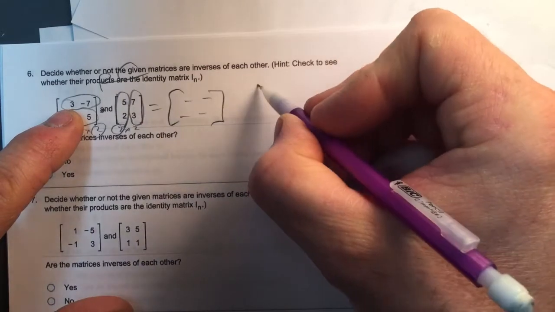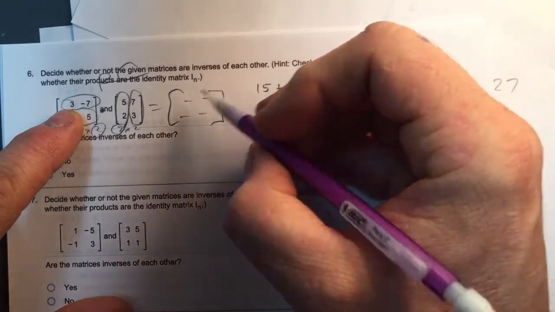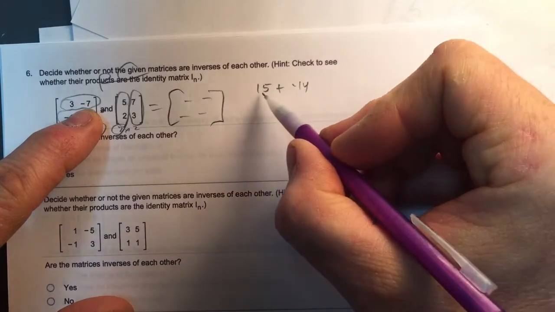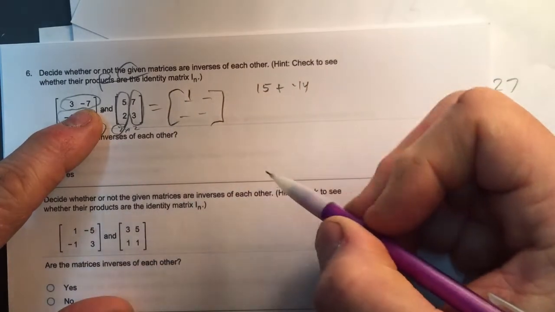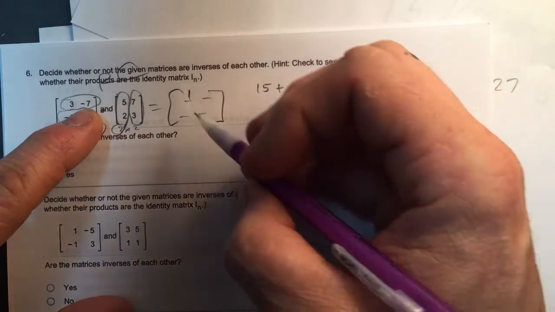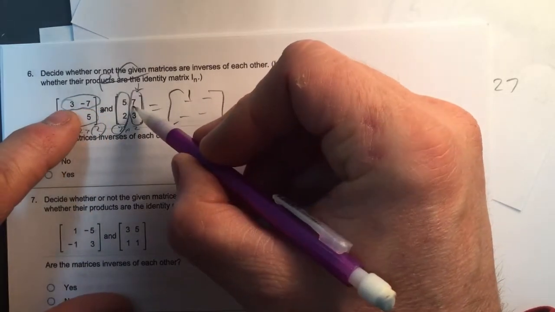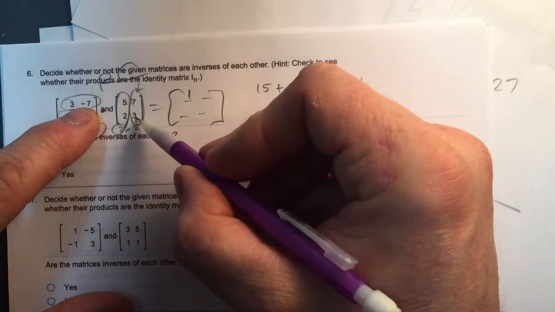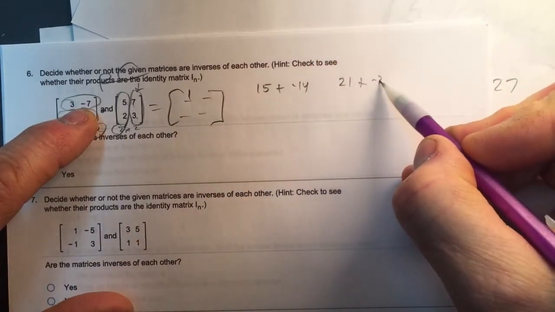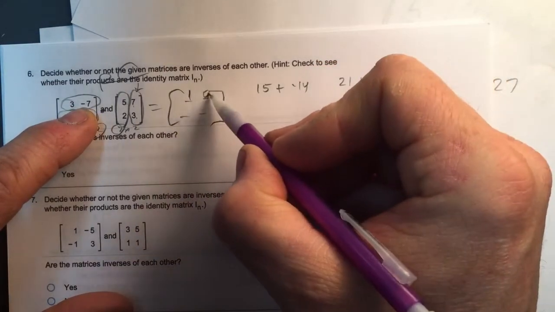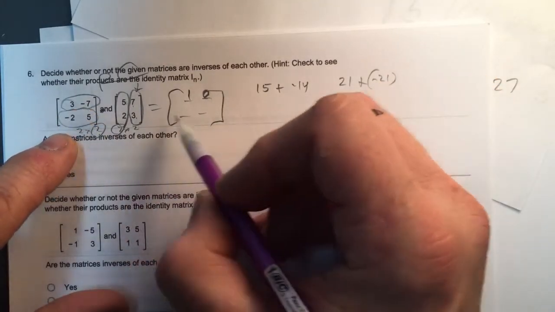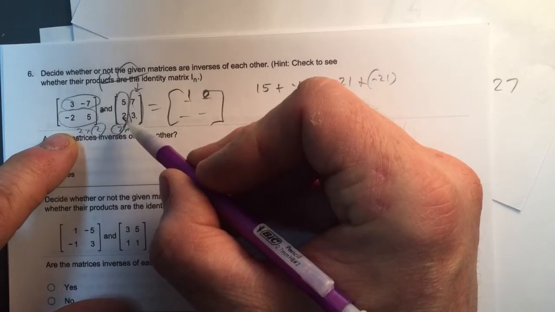All right, now look at this one here. 3 times 5 is 15 plus negative 7 times 2 is negative 14. When I add those, I get 1. Okay, now go to the next column. 3 times 7 is 21 plus negative 7 times 3 is negative 21. That's going to be a 0. So far, so good.